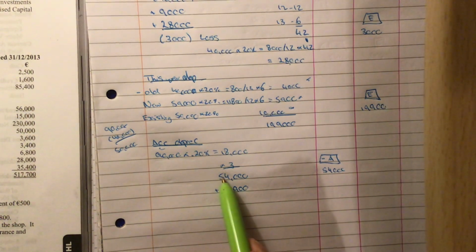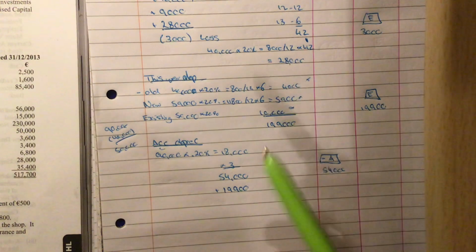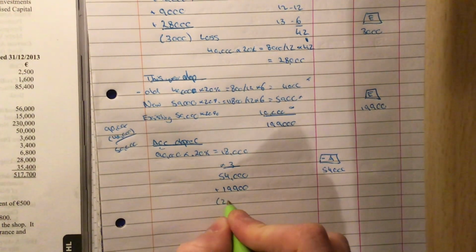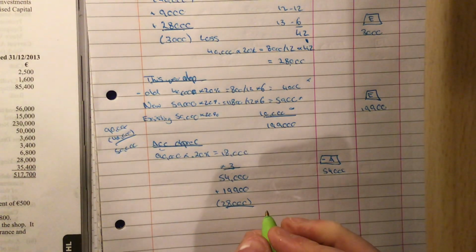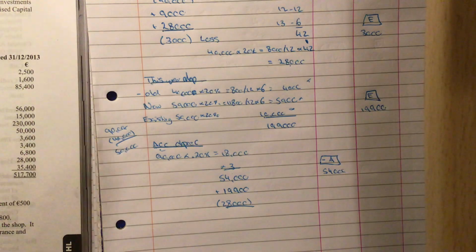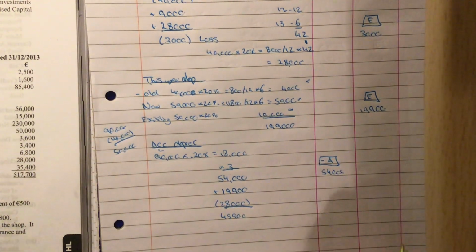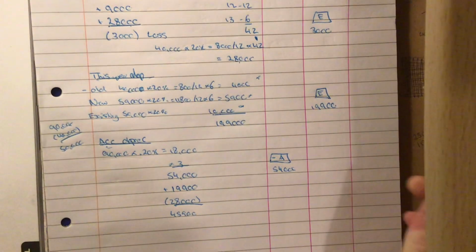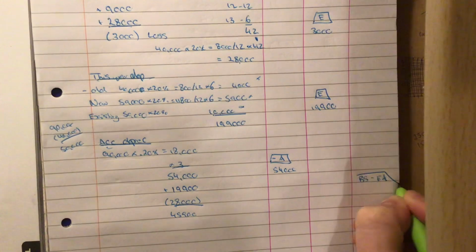Now incorporated in this figure of 54,000 euros is the 28,000 euros of an asset I no longer have. If I don't have the asset, I have to take it out. That leaves me with a total value of 45,900 euros. That's my accumulated depreciation figure. Where does it go? It goes to the balance sheet, minus fixed assets.